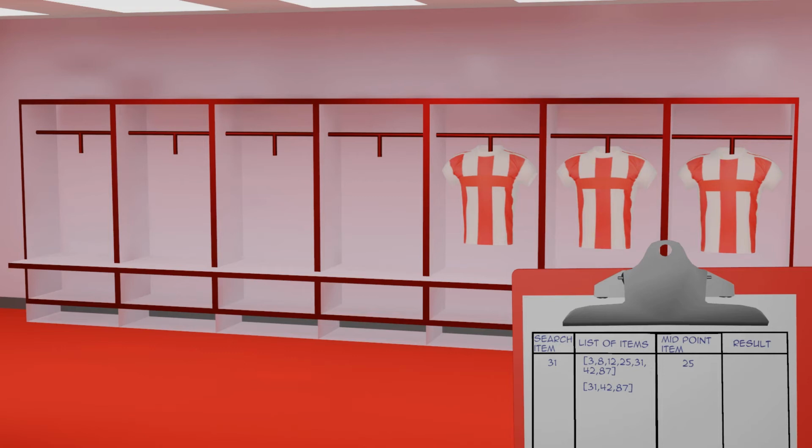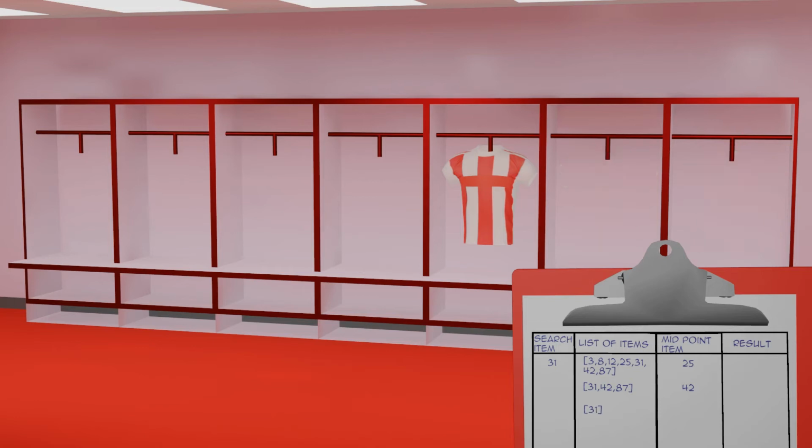We still have some items to search through, so we repeat and choose the midpoint, revealing that it's shirt 42. Again, it's not what we are looking for, and as 31 is less than 42, we discard everything after and including 42. We then repeat again. This time the last item is what we're searching for, so record that the item is found and end. It seems to work okay.